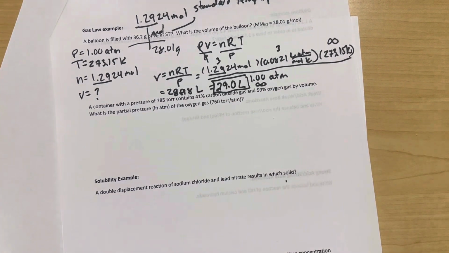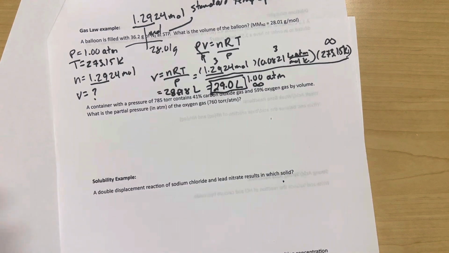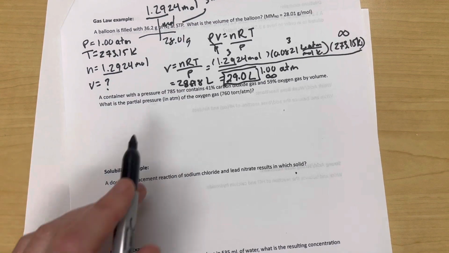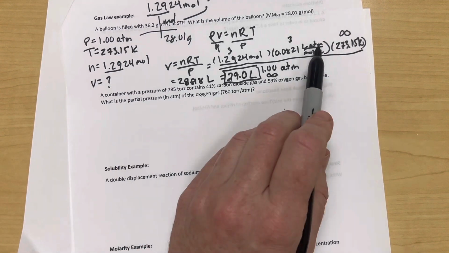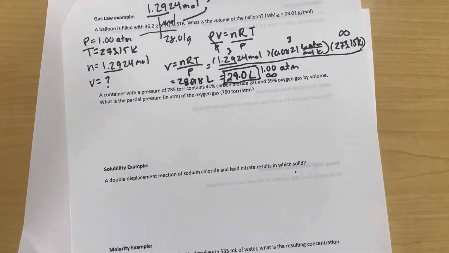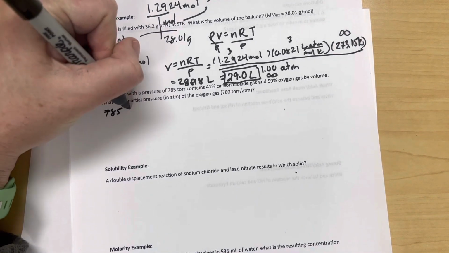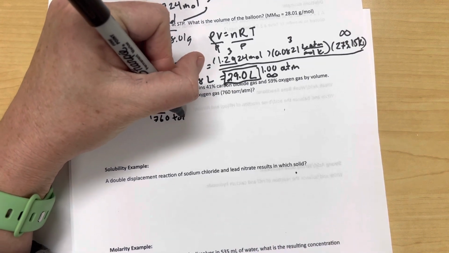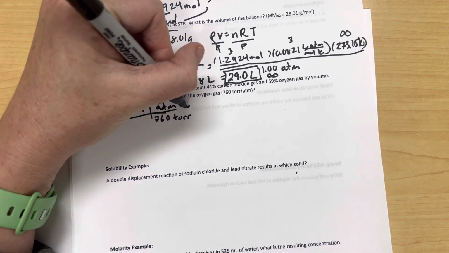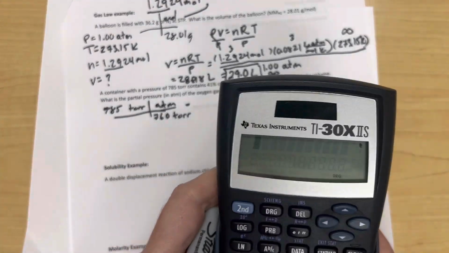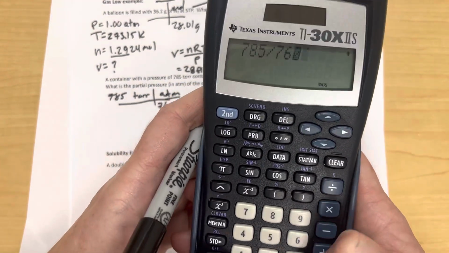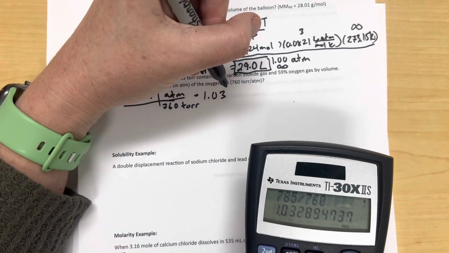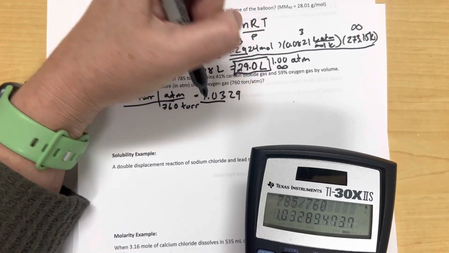All right, moving on to the next one. It says a container with 785 torr contains 41% carbon and 59% gas by volume. I like just changing things immediately into atm because, again, the gas constant's in atm, so that's what we should be looking for. So I'm going to take 785 torr and divide it by 760 torr per atm. So 785 divided by 760 gives me an answer of 1.03 with 3 sig figs, and then I keep those 2 extra sig figs, 29.